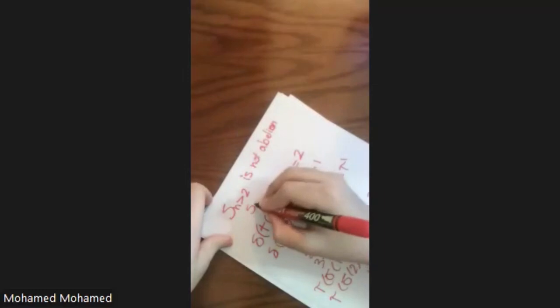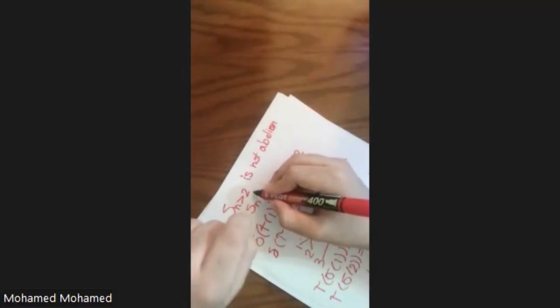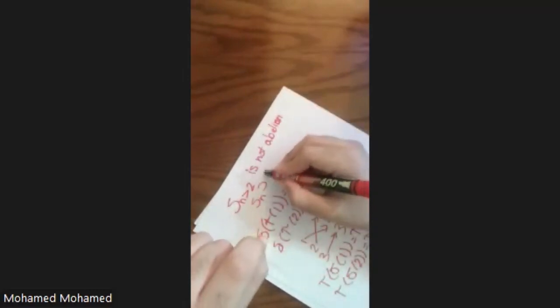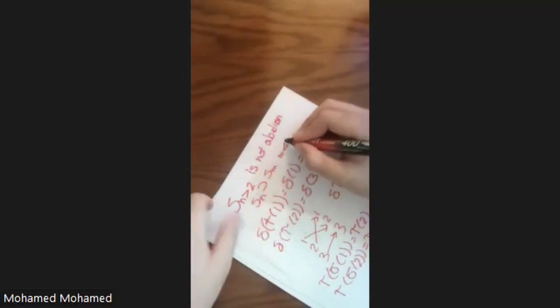To prove that, we can use a property that Sn has a subgroup Sm if m is less than n.